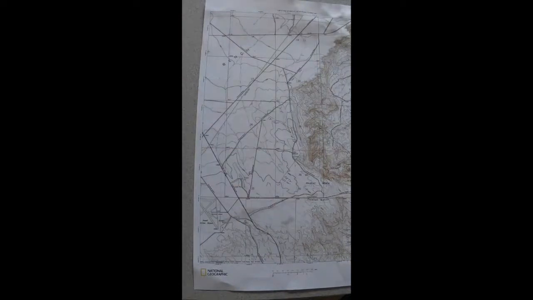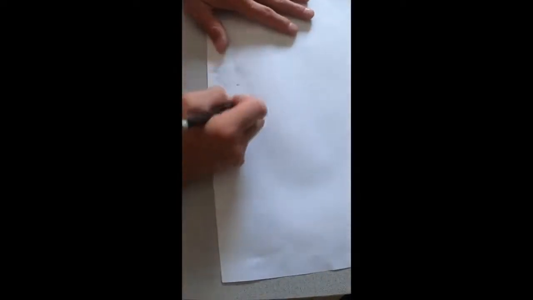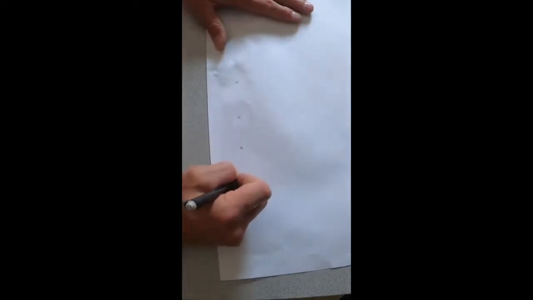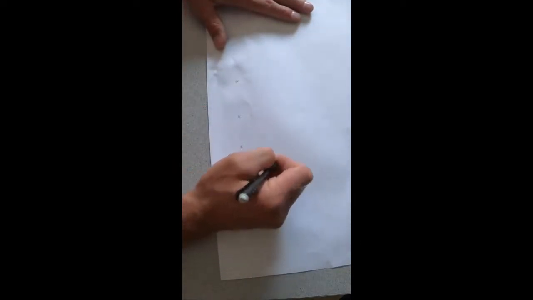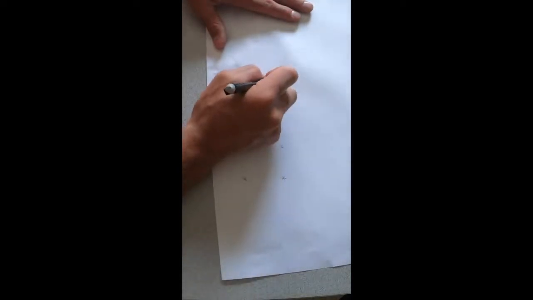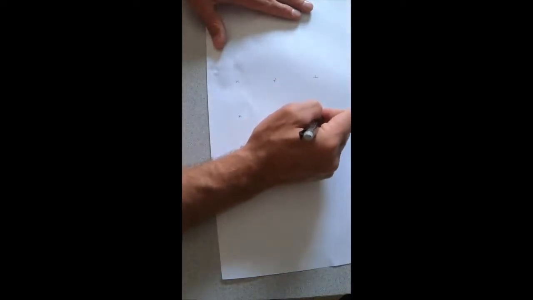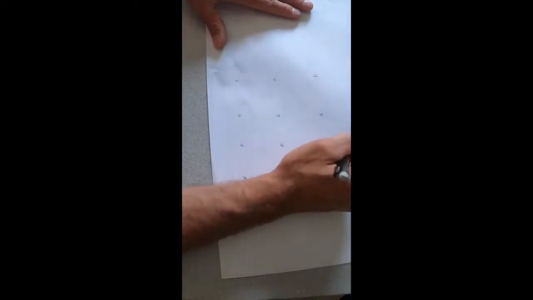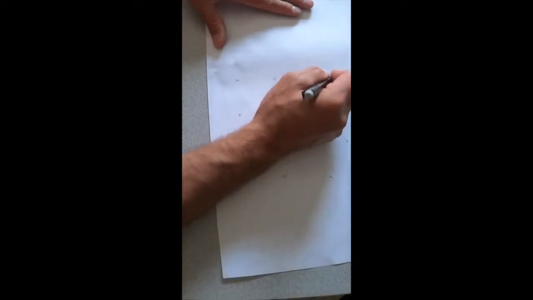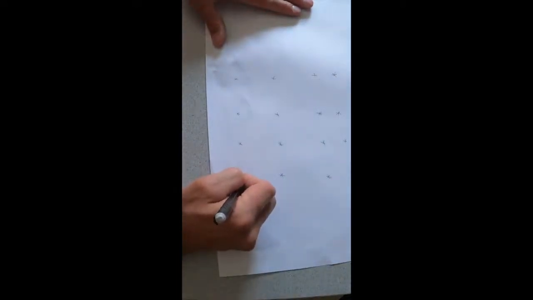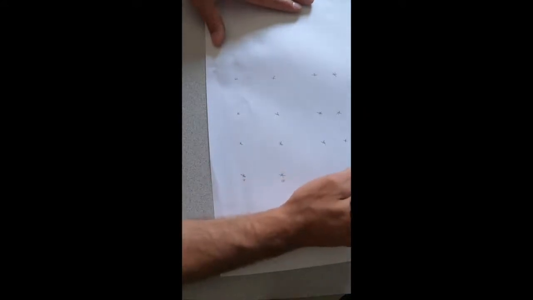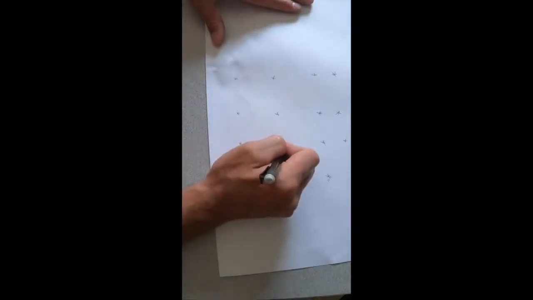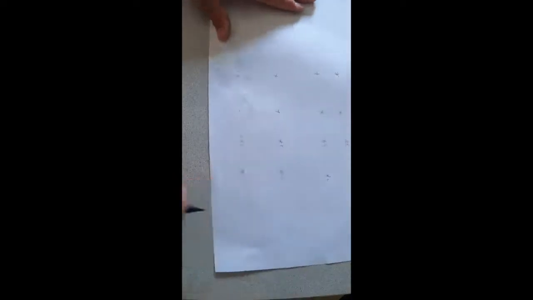Once we do the field practical part of the navigation test, we're going to have a course set up. It'll be, say, something like this. And maybe be A, B, C, D, E, F, G, H, kind of like that.